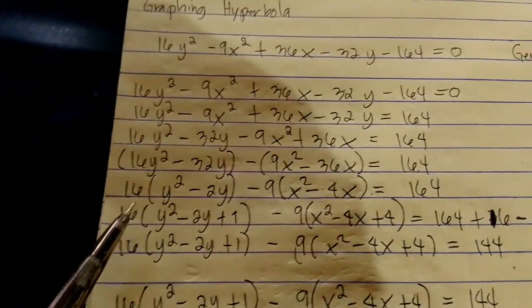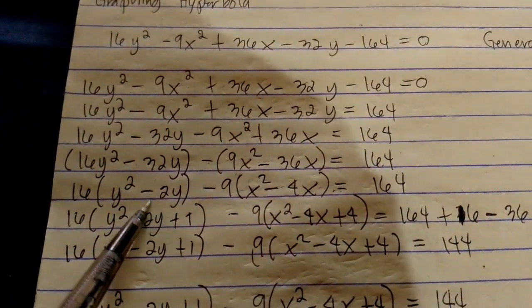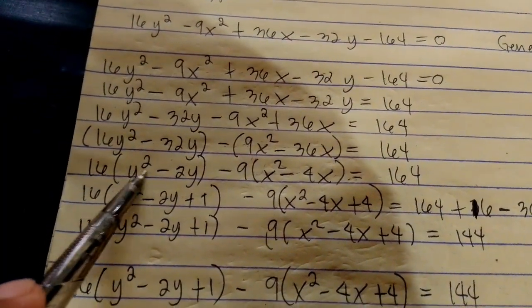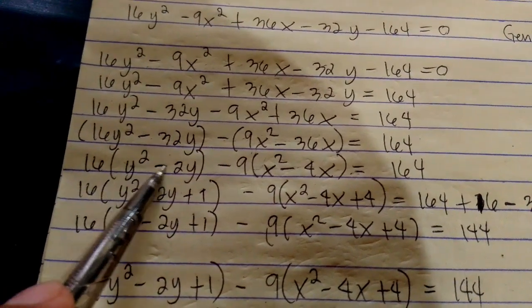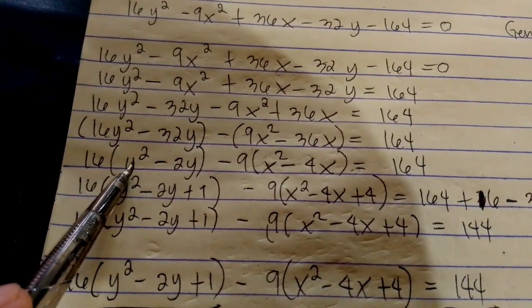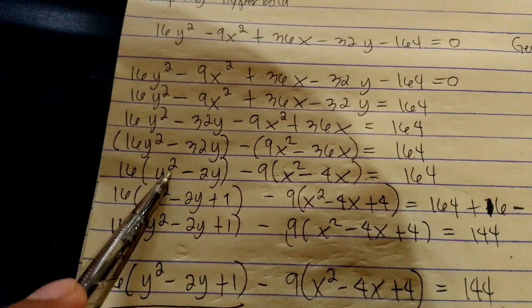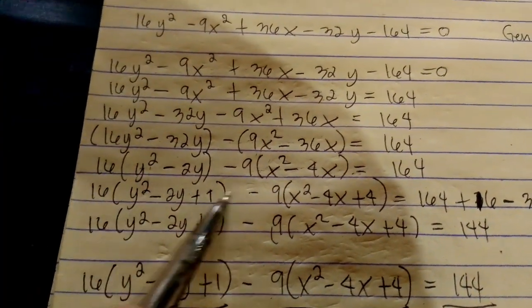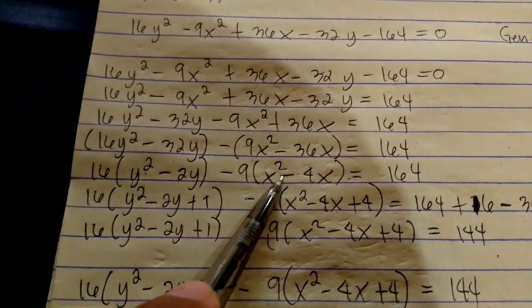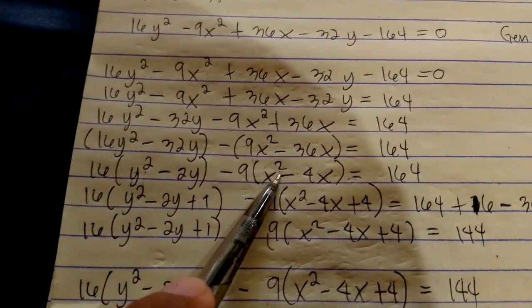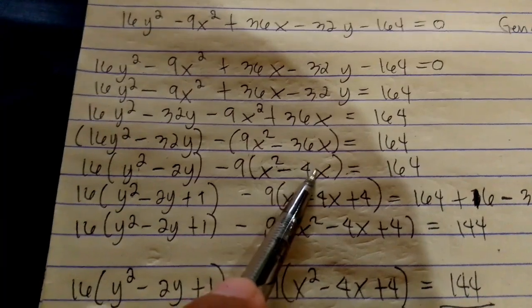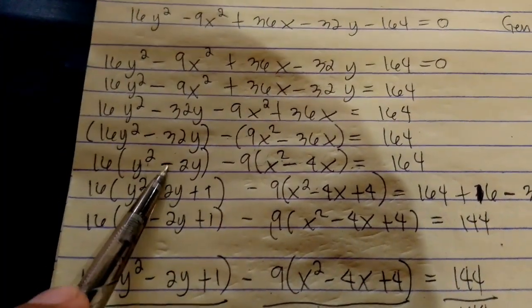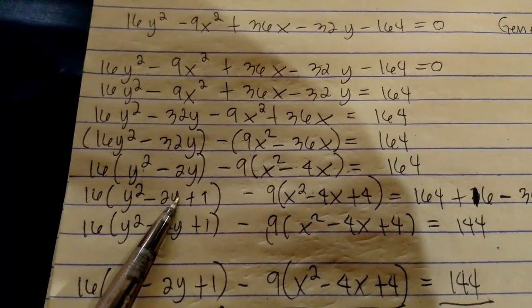Now pay attention to this one. We have to expound this equation from here to here, the expanded form of this, and also this.